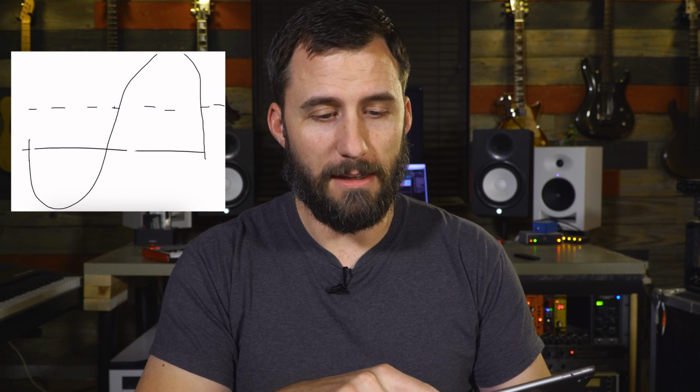And that is saturation. Now imagine that we hit that a little bit harder, so your wave is going to look bigger, like this. Now you're getting a lot of saturation going above that line, and this is going to be even more in your face.